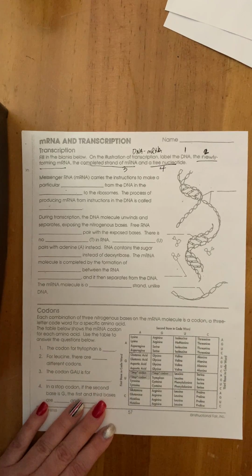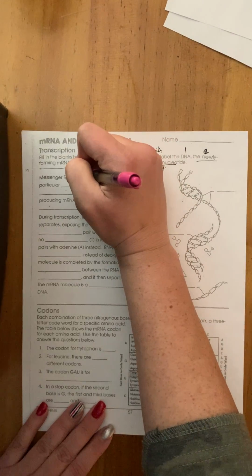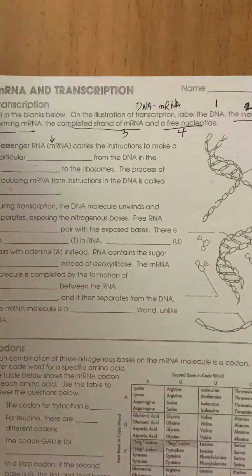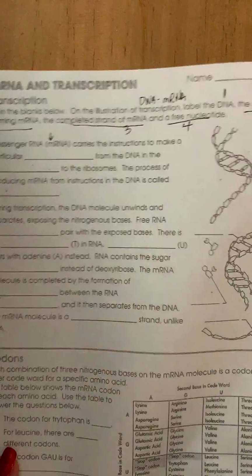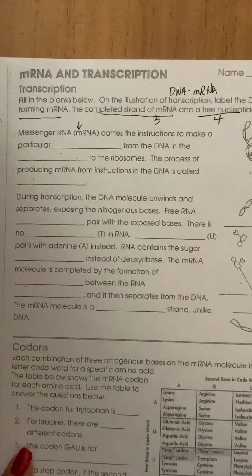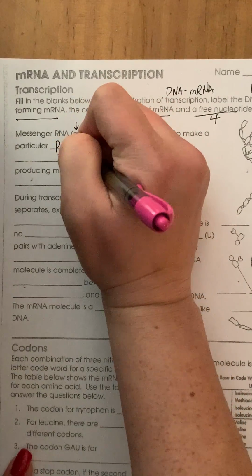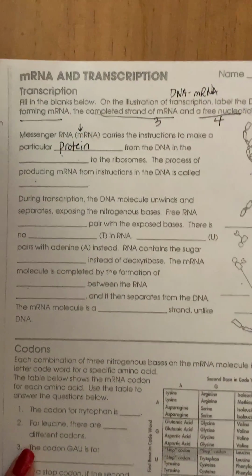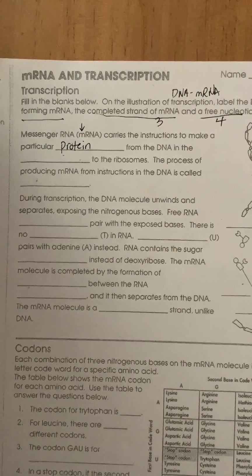All right, so it says messenger RNA, or mRNA. Remember, this is a little m. Messenger RNA carries the instructions to make a particular protein. So remember, DNA are the instructions to make proteins, but we've got to take that recipe to the place where proteins are made, the ribosome.